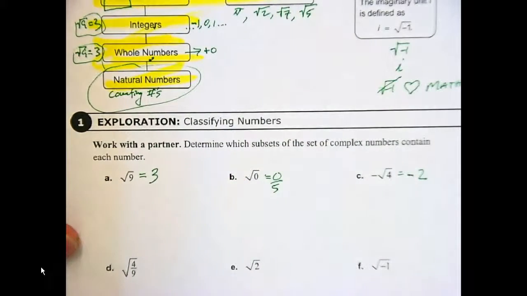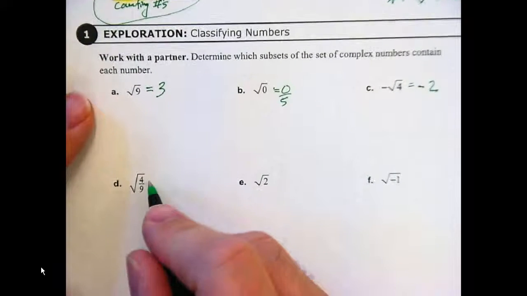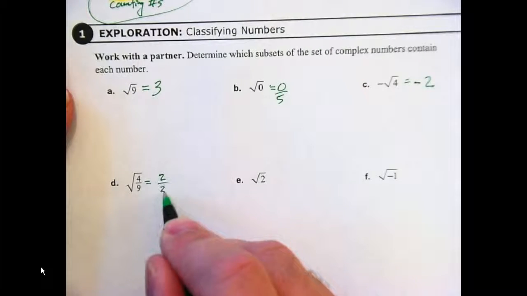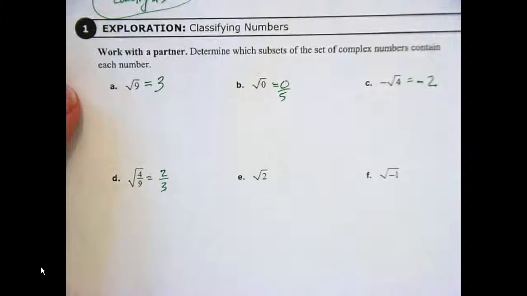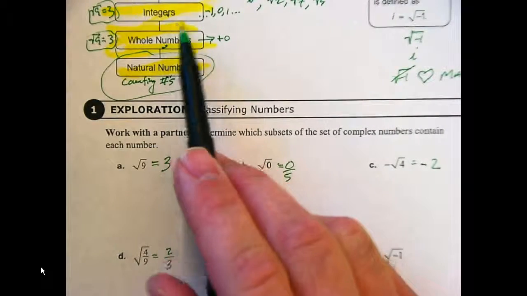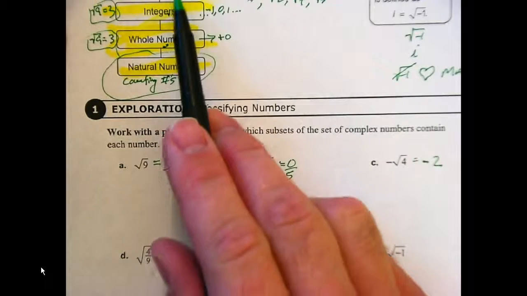All right, what's this reduced to? 2/3. That is rational. Is it an integer? No, it's not a whole number or its opposite. So the most specific is rational. So it's rational, real, and complex.